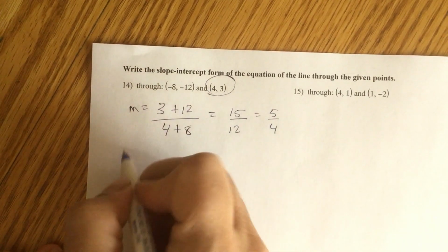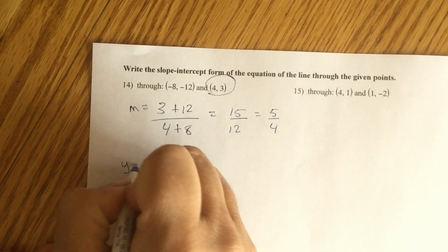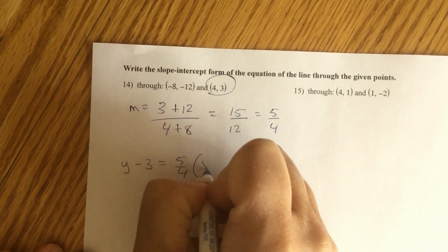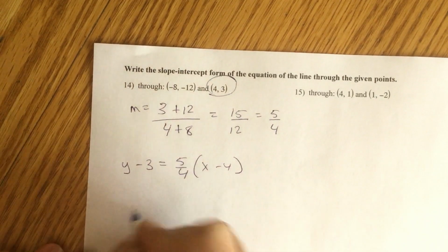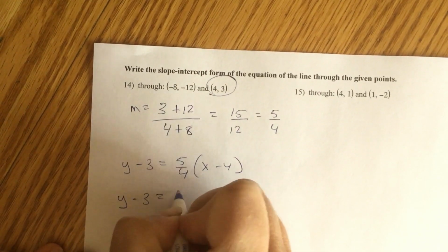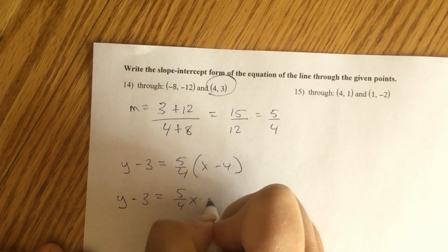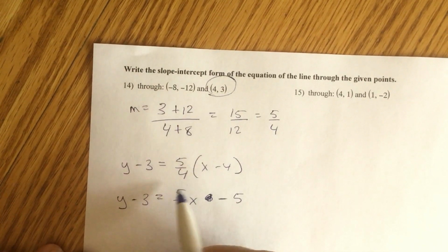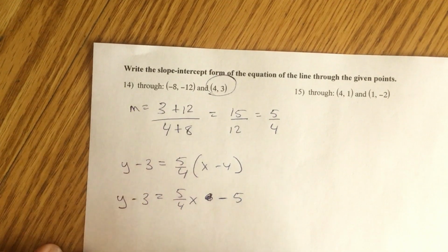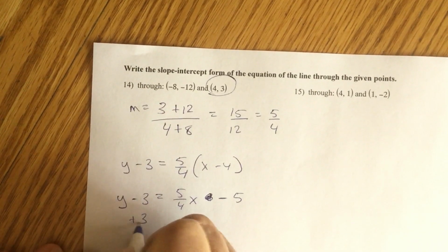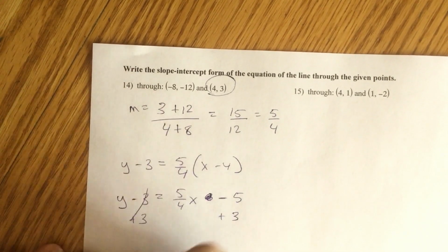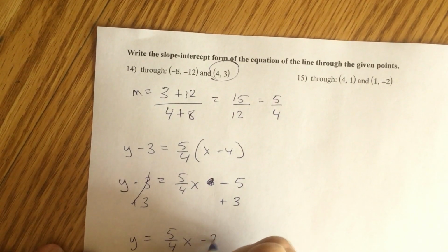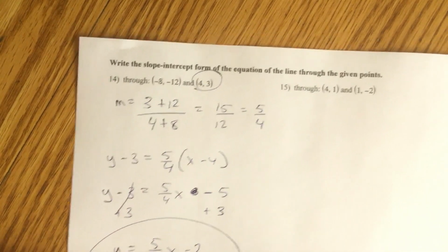If I use 4, 3, just because it's less negatives, y minus 3 is equal to 5/4 times x minus 4. So y minus 3 is 5/4 x minus 5. 4 divided by 4 is 1. 1 times 5 is 5. Then add 3 to both sides, and you end up with y equals 5/4 x minus 2.